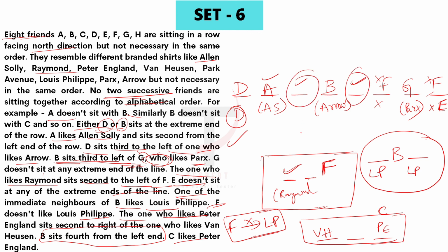But if you observe, the neighbor of B doesn't like Luis Felipe, and F also doesn't like Luis Felipe. But first let us mark the places 1, 2, 3, 4, 5. So here the only two possible cases where we can place F is either 5th place or 3rd place, right? Either 5th place or 3rd place.